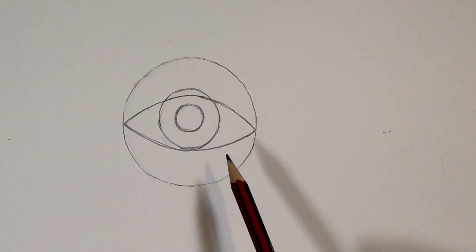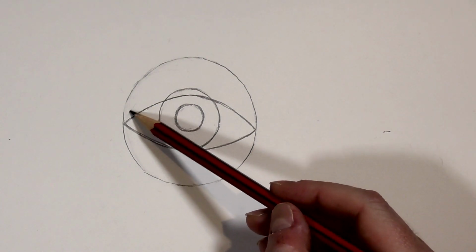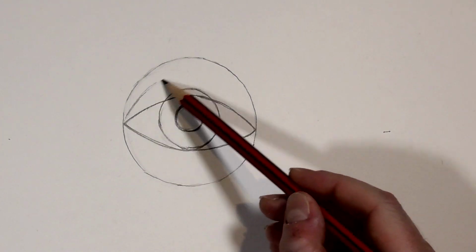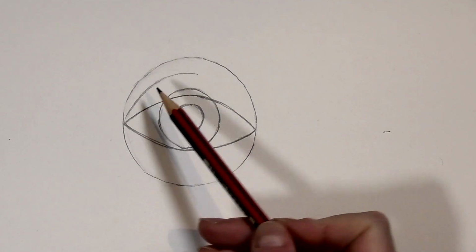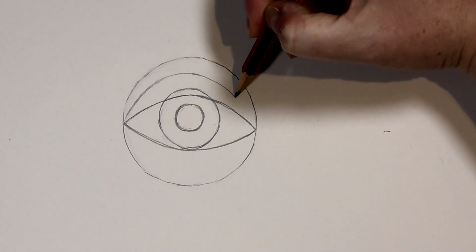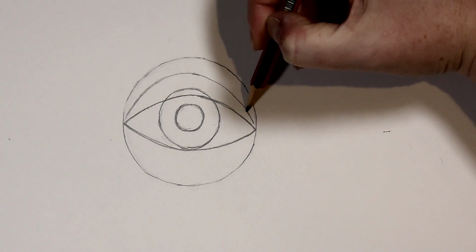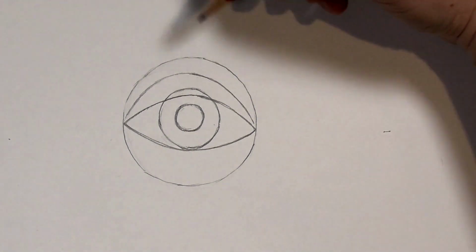Okay, so from this point we want to create another curved line, in the middle between the top of our outer circle and the top of our eye shape.